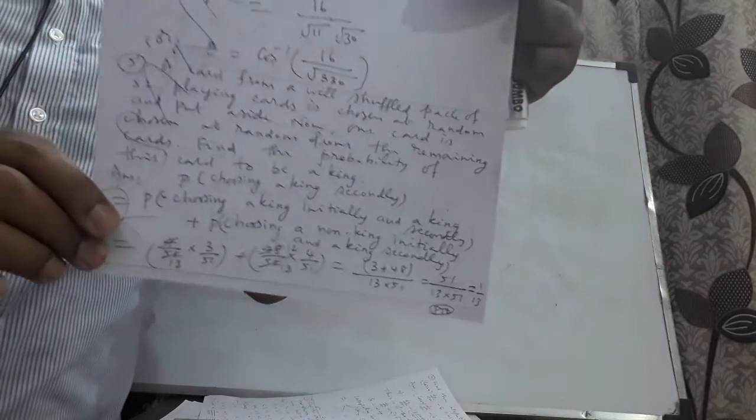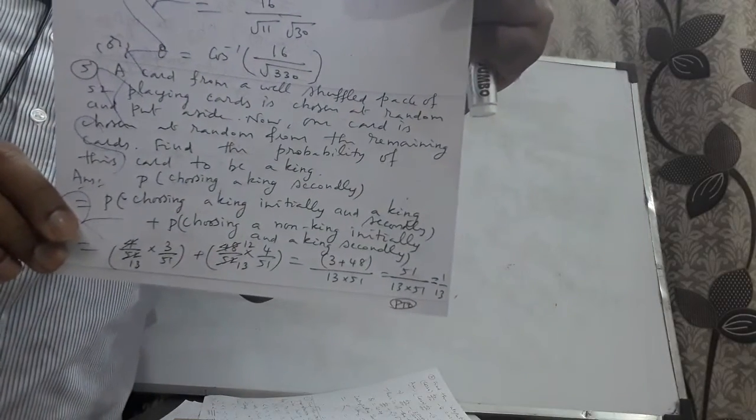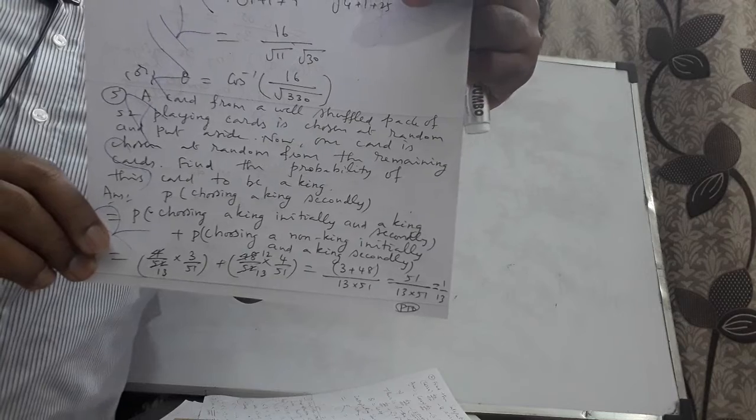Okay. Then a card from a well-shuffled pack of 52 playing cards is chosen at random and put aside. Now one card is chosen at random from the remaining cards. Find the probability of this card to be a king. I am choosing one card from 52 playing cards and put it aside. I am choosing another card. What is the probability of the second card to be a king? This is the question.